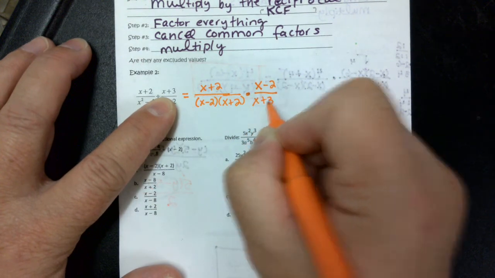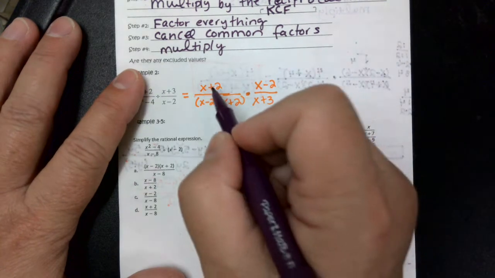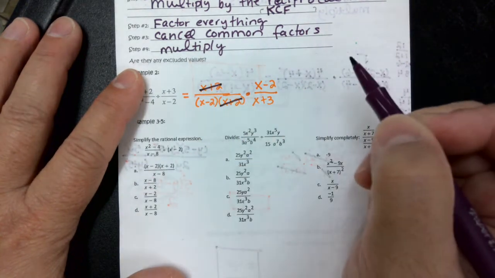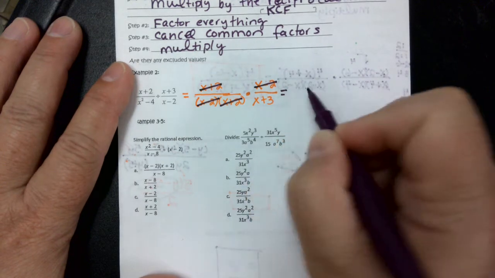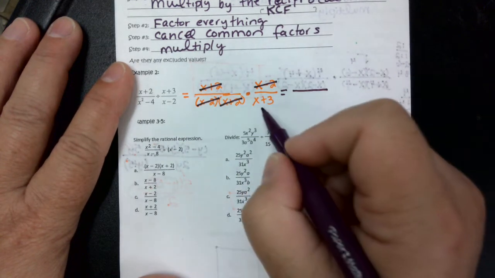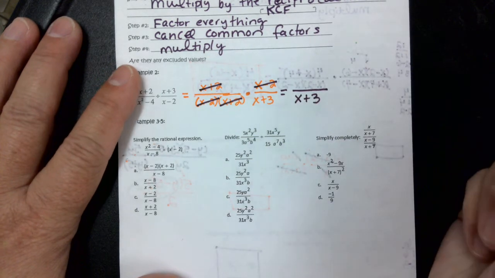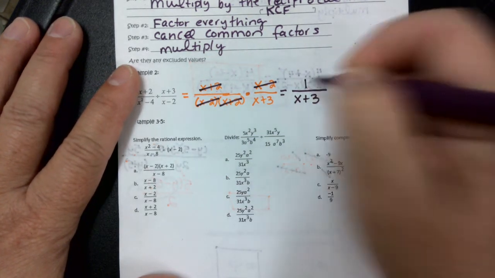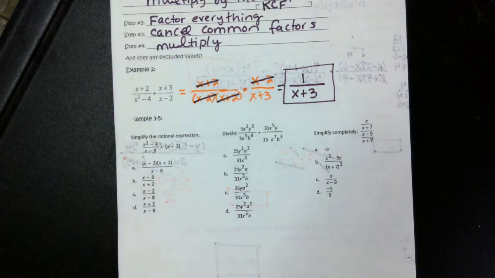X plus 3 is in the denominator. So x plus 2 and x plus 2, x minus 2 and x minus 2. Be careful here. I am left with x plus 3, and that is in the denominator. It has to stay there, and we put that little 1 that's always there in the numerator.